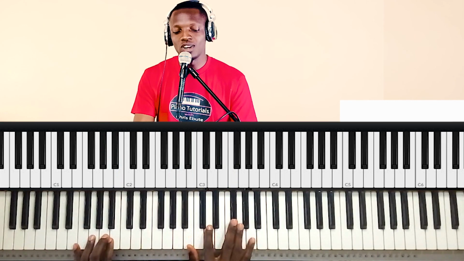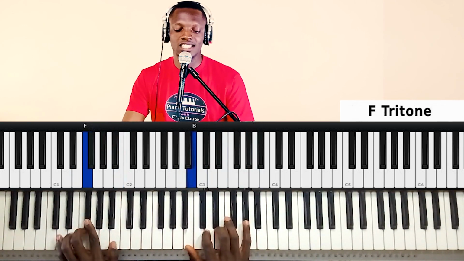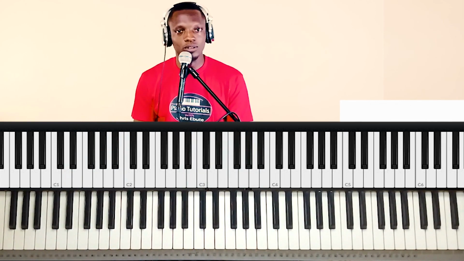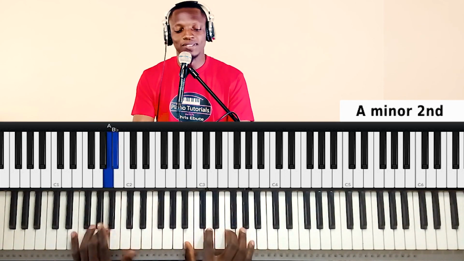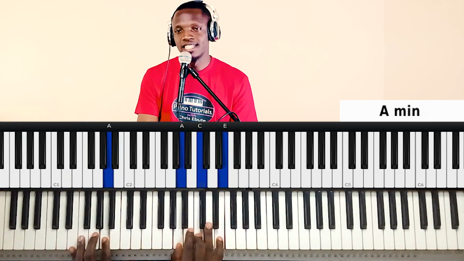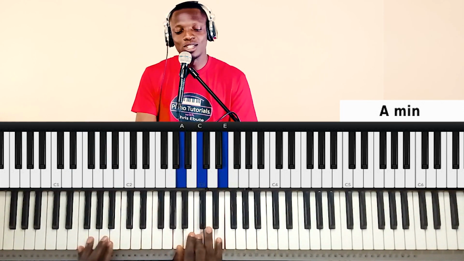You can see that one is faster than this. Those are where your creativity comes in. Just do something that sounds as interesting as possible. So then 6. Then going to the 4, I just played the diatonic note.